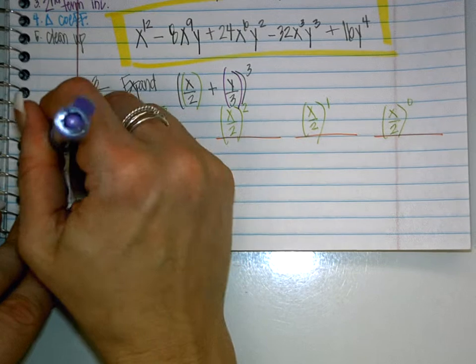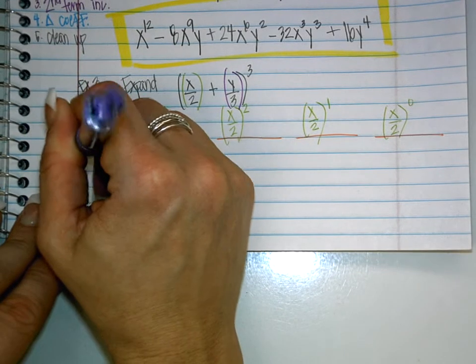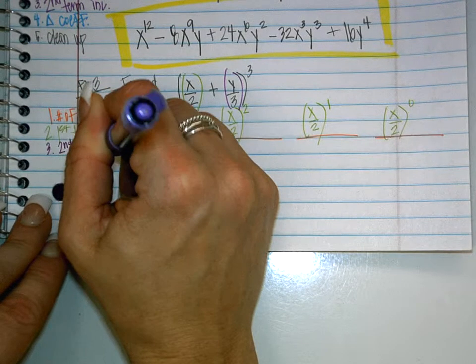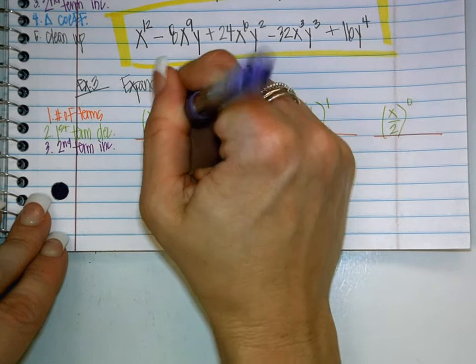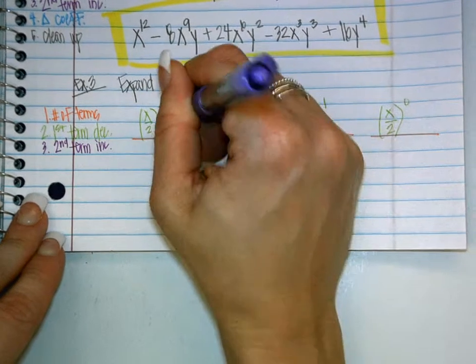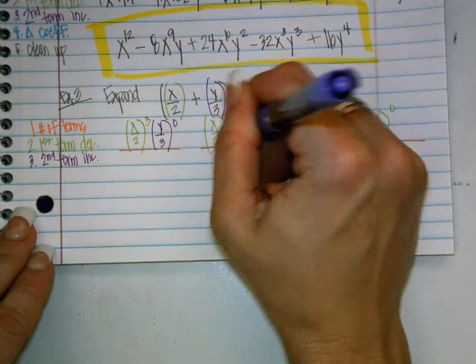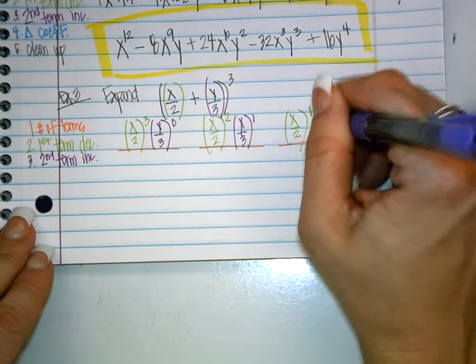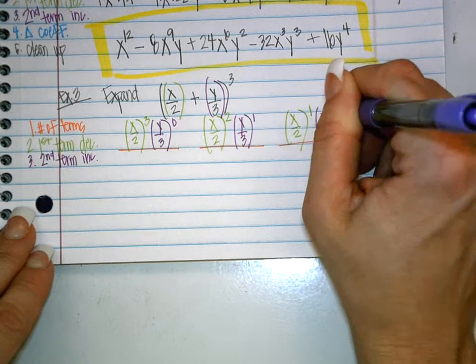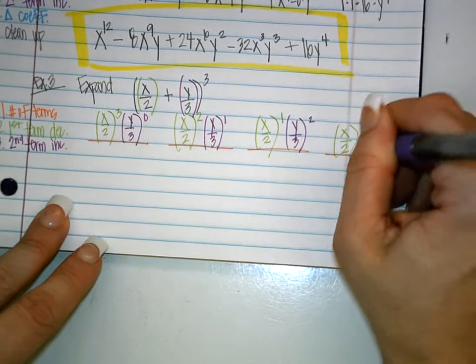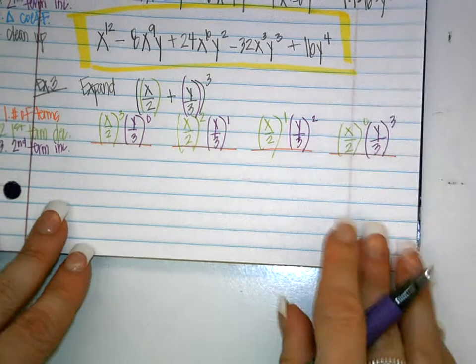Fill in your second term, and it is increasing. So the whole y over 3, and it starts at the 0. We always start at the 0 power, so y over 3 to the 0, y over 3 to the first, y over 3 squared, and y over 3 cubed.